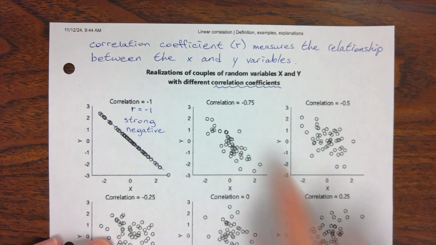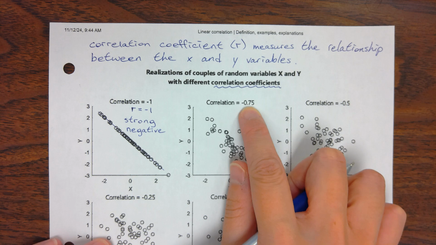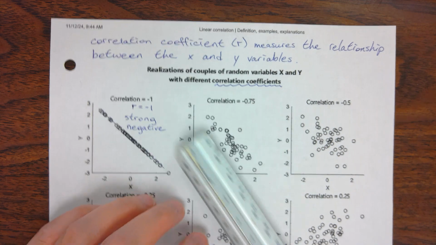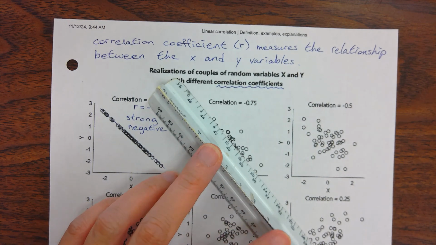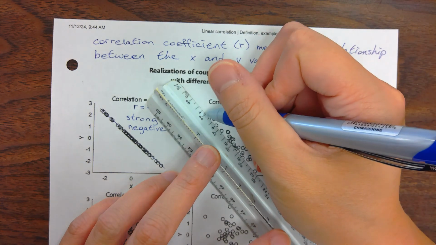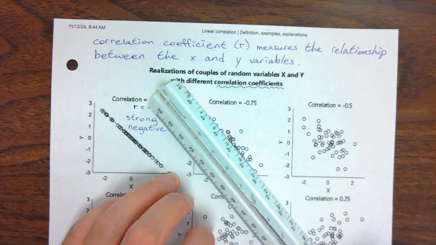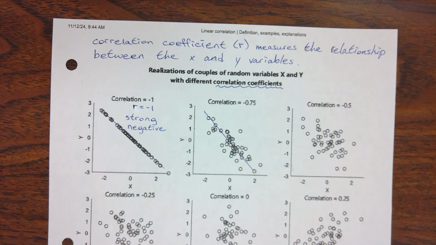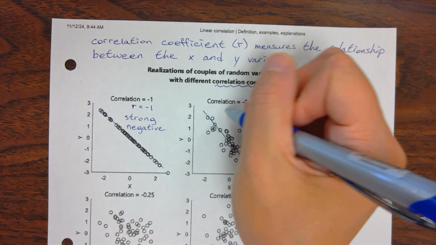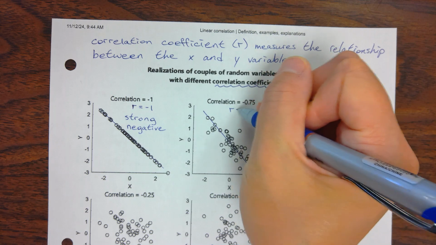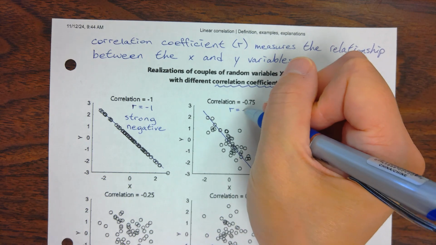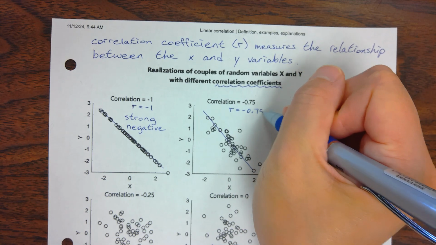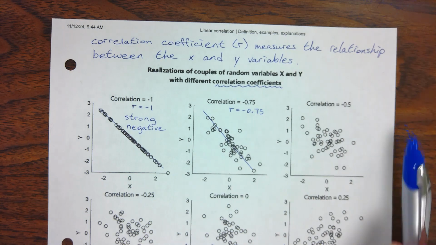Okay. This one right here, -0.75. If I were to draw a line, alright, it doesn't go through every single point, okay, but I can still tell that there's some sort of relation. Okay, so this one is still pretty strong.